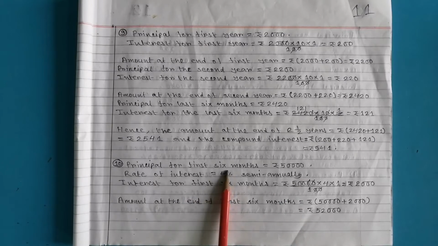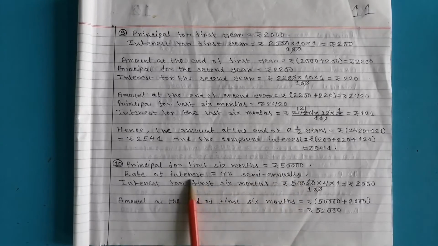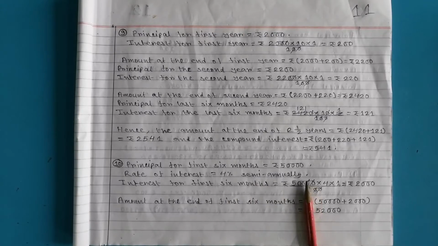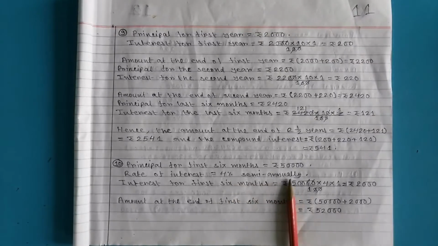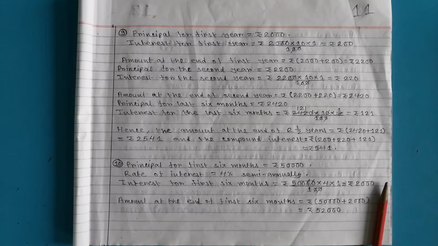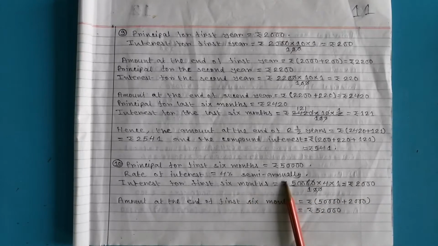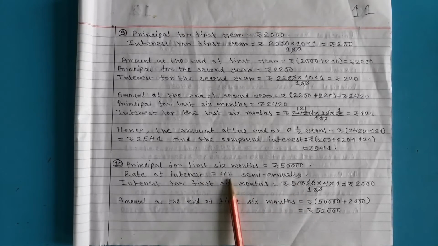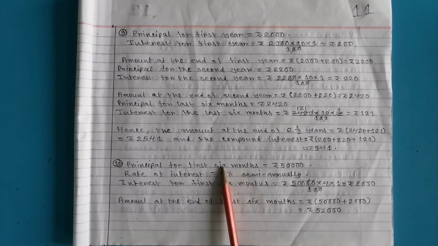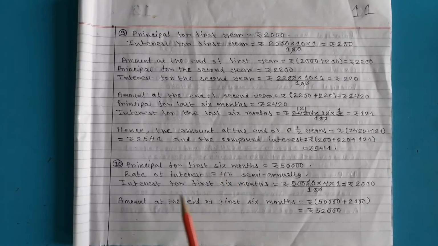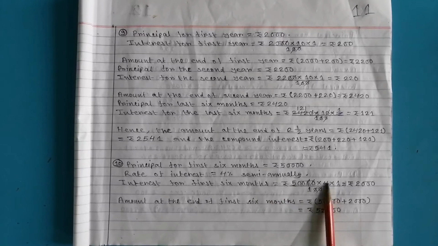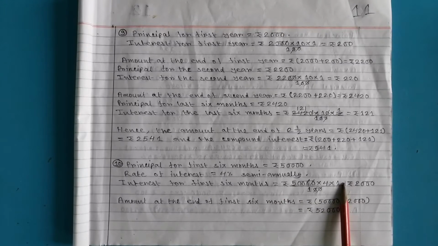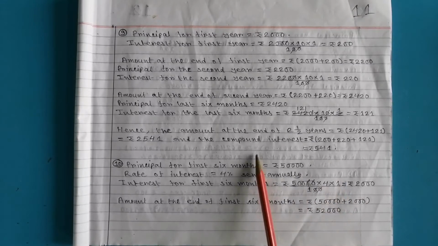So the principal for the first 6 months is 50,000. The rate of interest in your book is given as 8% per annum. It means annually the rate of interest is 8%, but semi-annually, that is half yearly, it will be half of the annual rate, which is 4%. The interest for the first 6 months is P into R into T. T is 1 here, because interest is credited one time in the first 6 months.